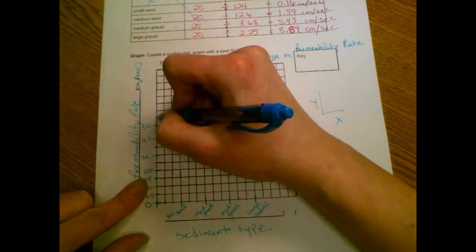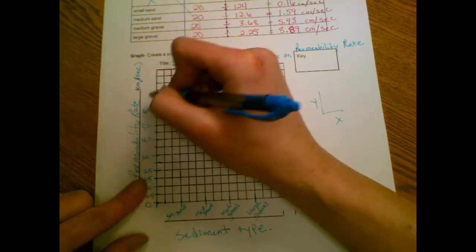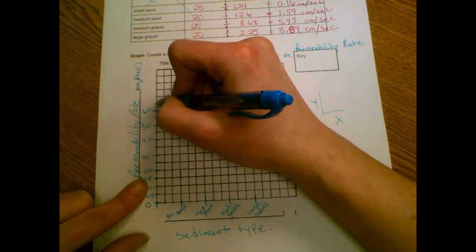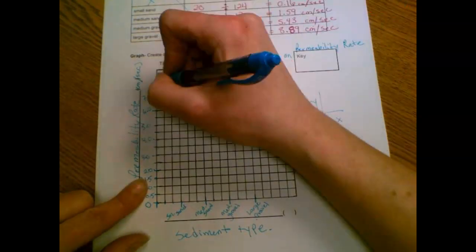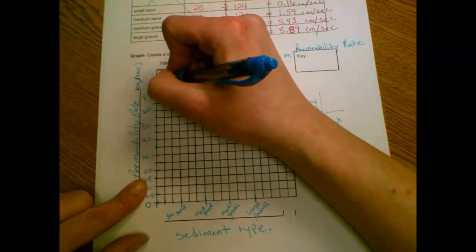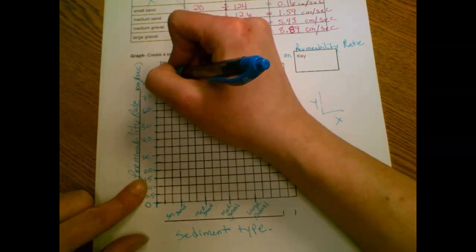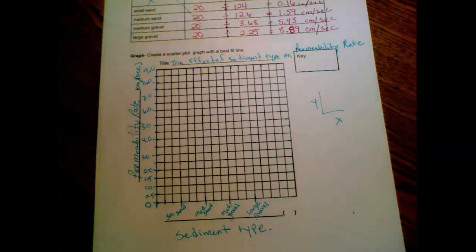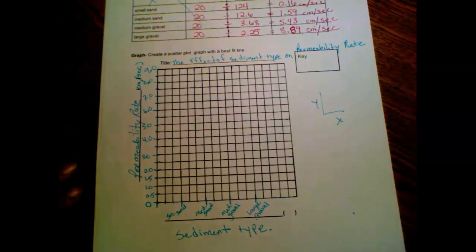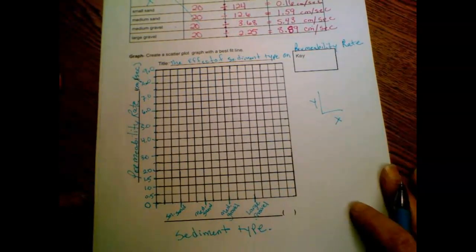I'm going to go, okay, next be 5.5, and then 6, 6.5, and then 7 centimeters per second, 7.5, and then 8, and then 8.5, and then 9. So we're going to the top of the scale. I wish we had a little extra room just in case numbers are different, but this looks like it's going to work.